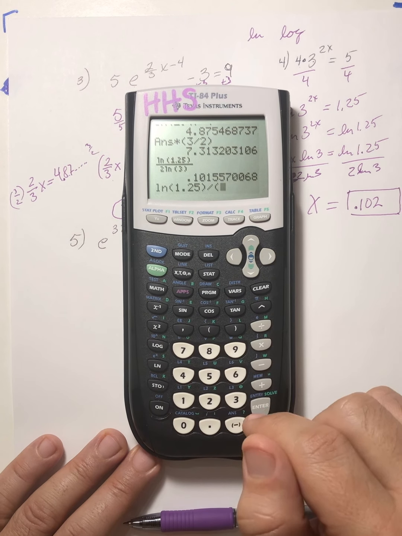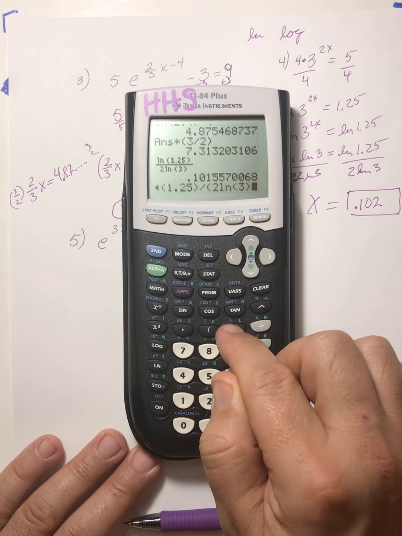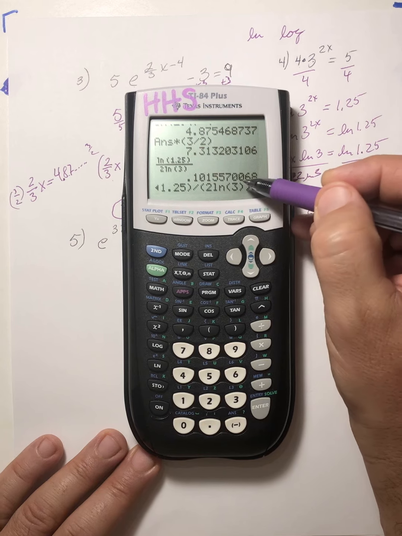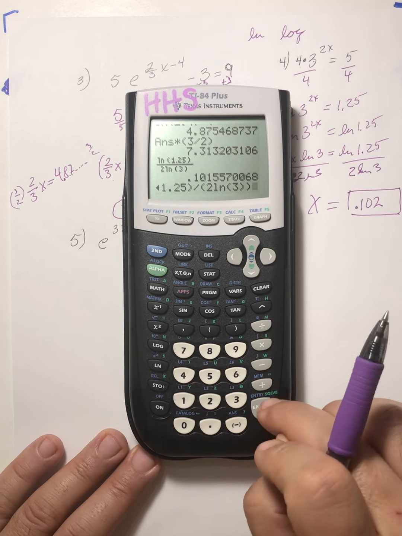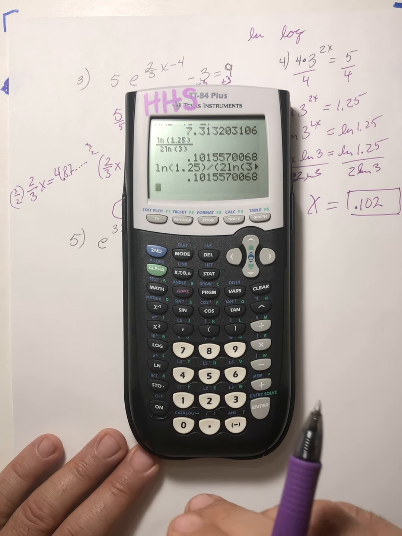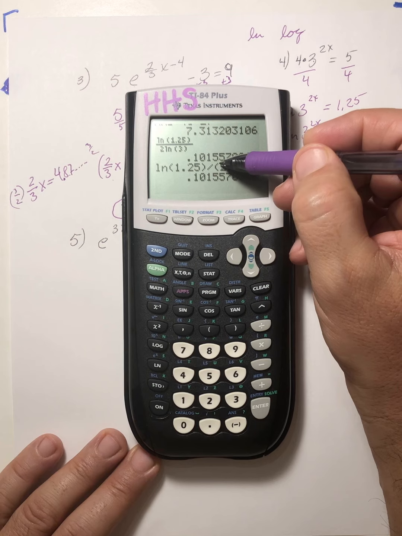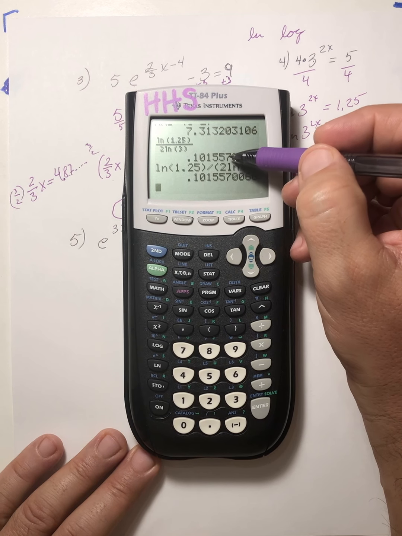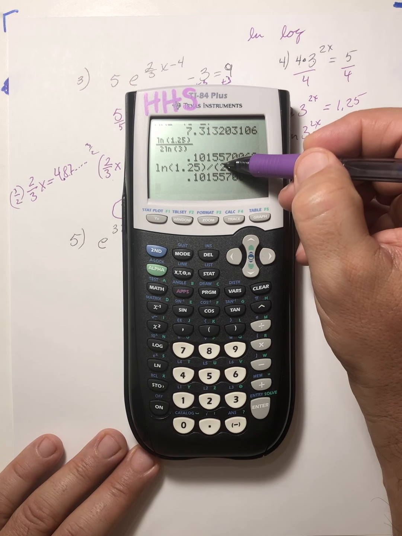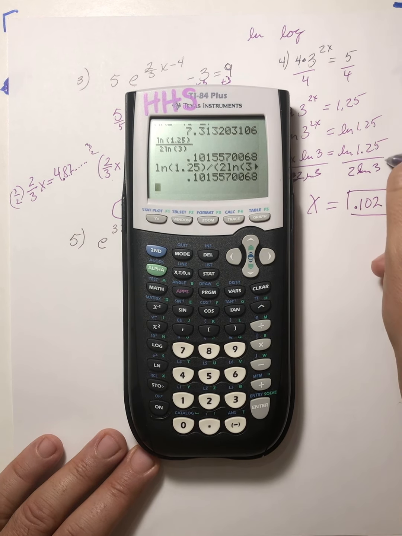If you don't have this little feature on your calculator, then it's ln of 1.25, close parentheses, divided by, open parentheses, 2 ln of 3, close, close. The first close is for that one, the second close is for that. And the reason you need parentheses is that your calculator knows order of operations. If you do not put parentheses around the bottom, your calculator would do ln of 1.25 divided by 2 times the ln of 3, and that's not what you need. You need the product first.